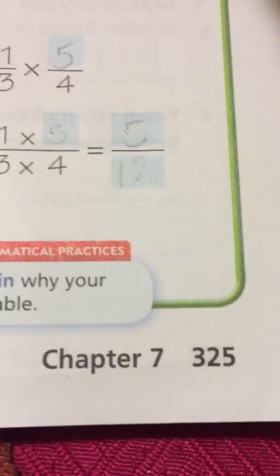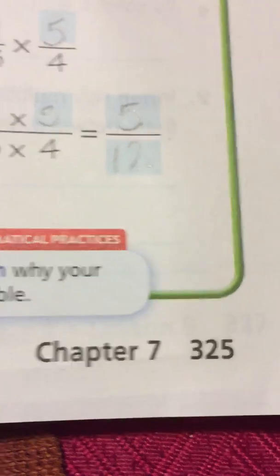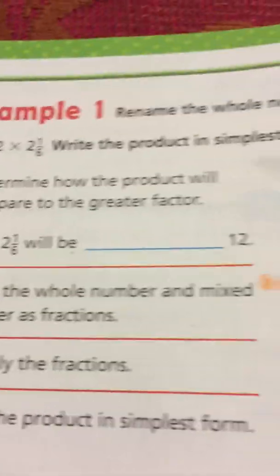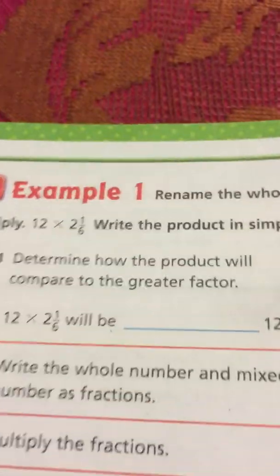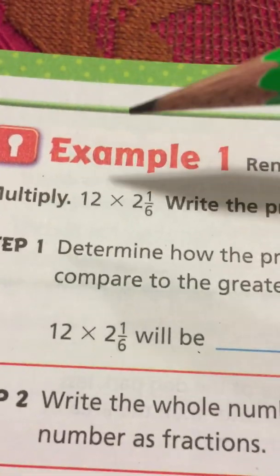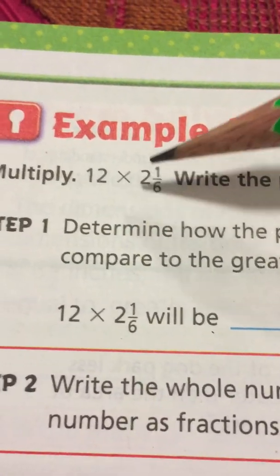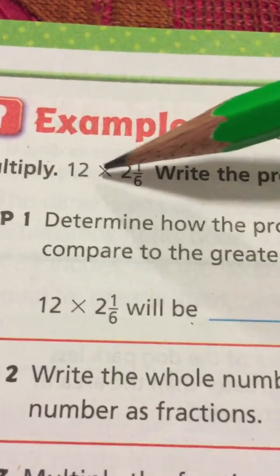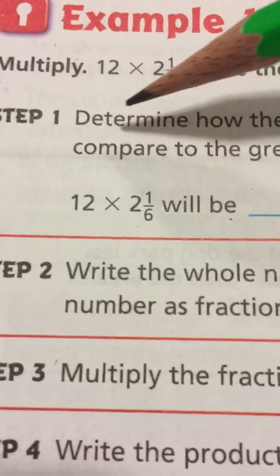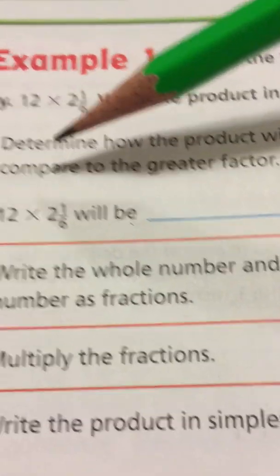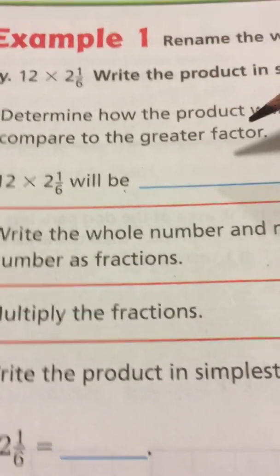Alright, let's do another example. Flip your page from 325, and we are going to do page 326. So example number 1, we are going to rename the whole number, and that means we're going to take the whole number and make it into an improper fraction. So first, let's read this. Multiply 12 times 2 and 1/6. Write the product in simplest form. Step 1. Determine how the product will compare to the greater factor.